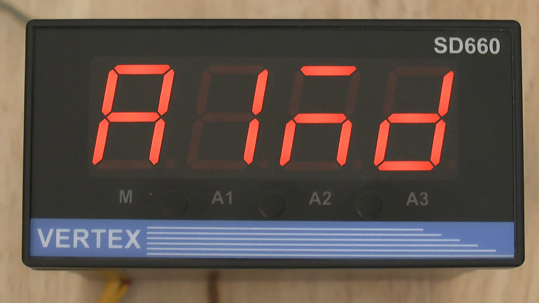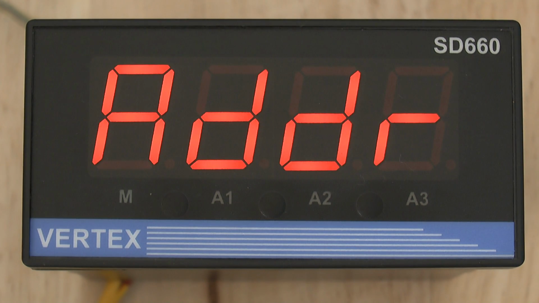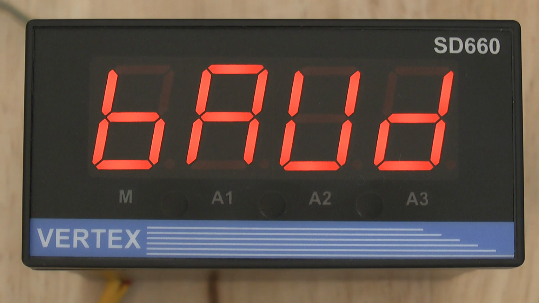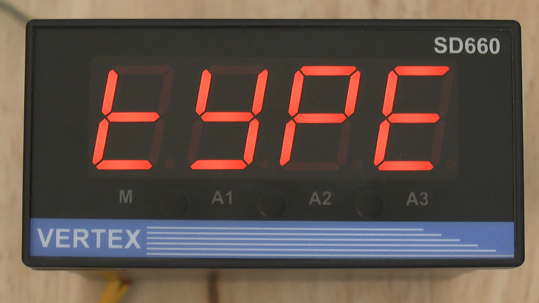The next parameter is A1ND, which is not applicable in this indicator. The next parameter is the ADDR, which is the address should you be using your SD660 with RS485 comms. The next parameter is the baud rate for the RS485 communication, and again would only be of interest if you are using RS485. And we are back to the type parameter.